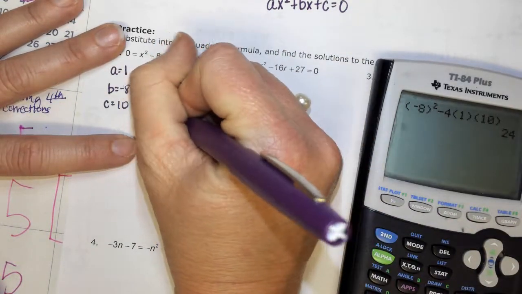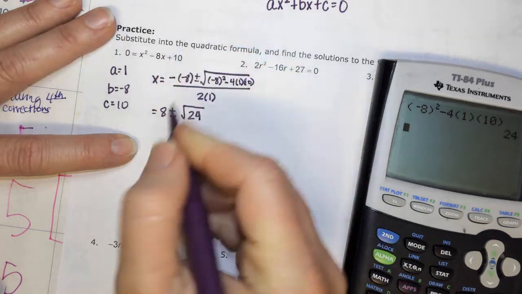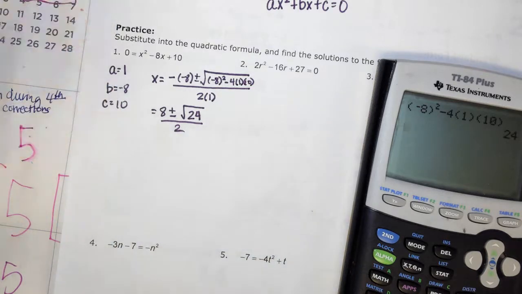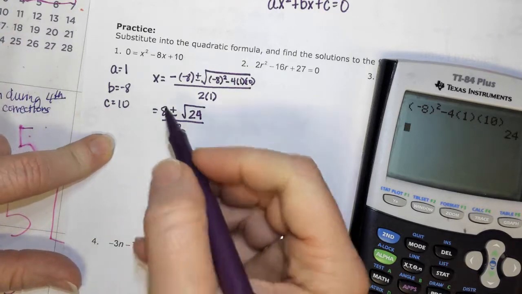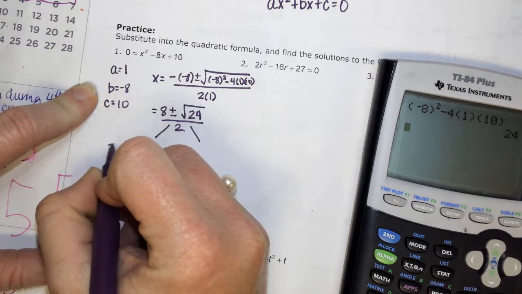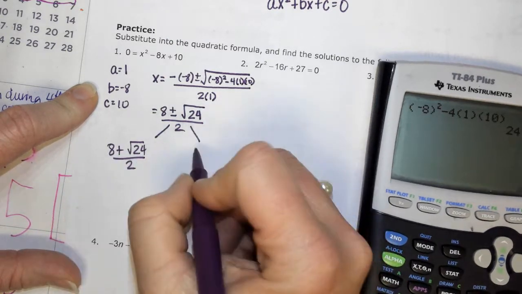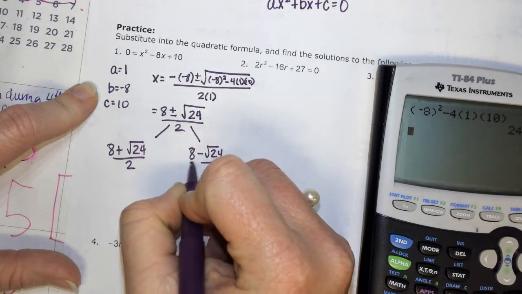So that means I have 8 plus or minus the square root of 24, all divided by 2 times 1 just gives me 2. All right, so now I want to find my 2 solutions. So this is going to break up and be 8 plus the square root of 24 divided by 2, and 8 minus the square root of 24 divided by 2.